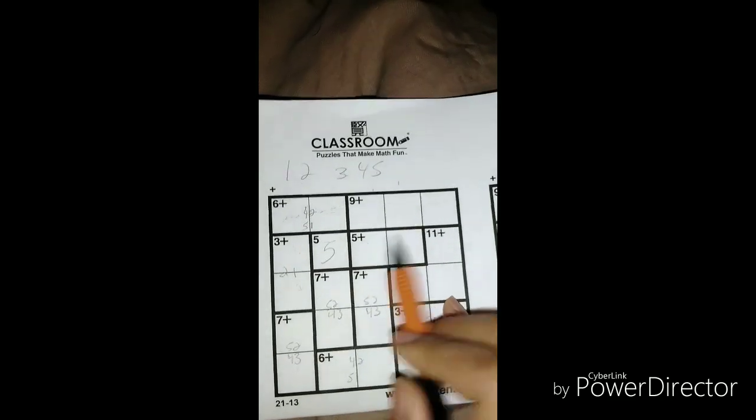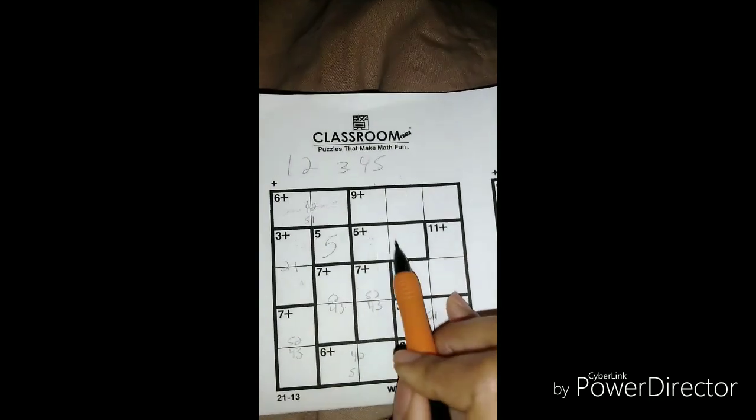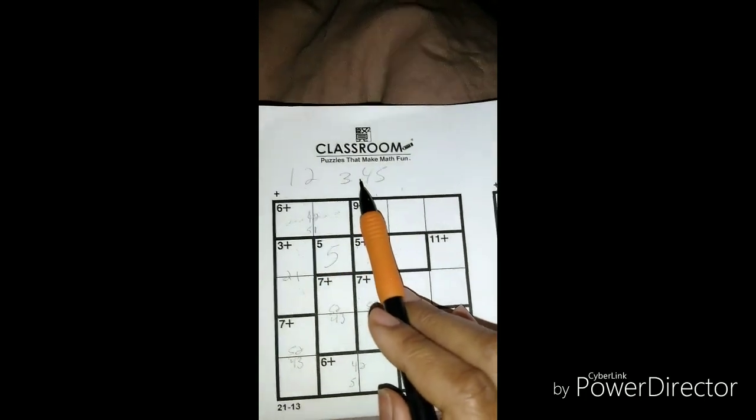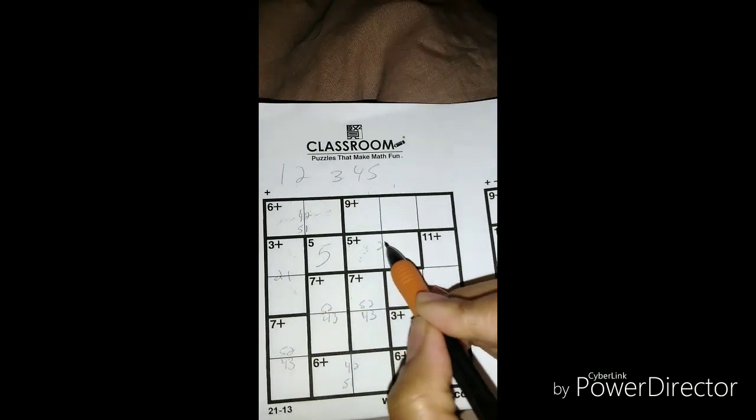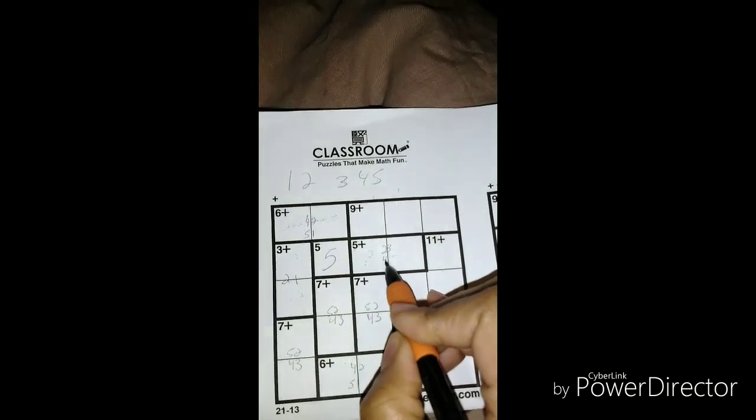Now we have a 5 plus here, 2 cells added together equal 5. So what 2 numbers added together equal 5? 2 and 3. And then we also know that 4 and 1 added together equals 5. And there are no other possible combinations there.